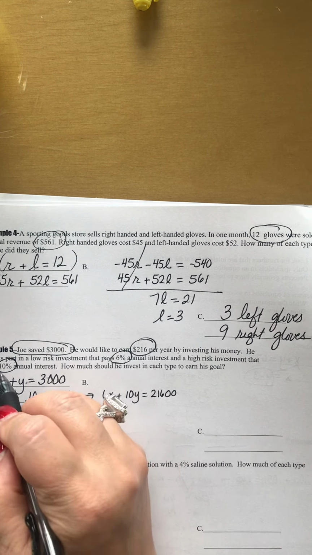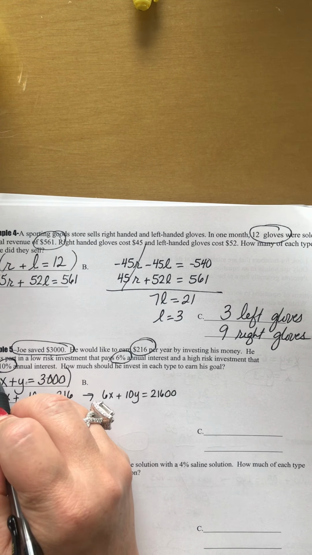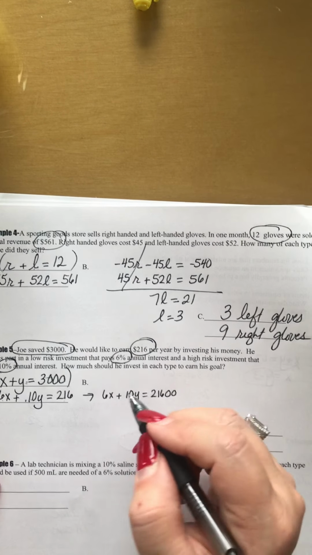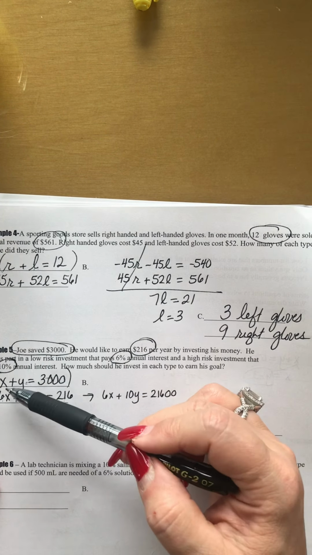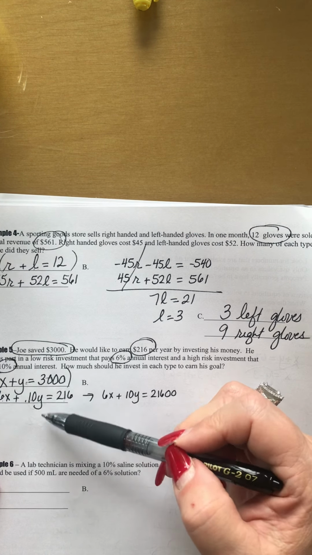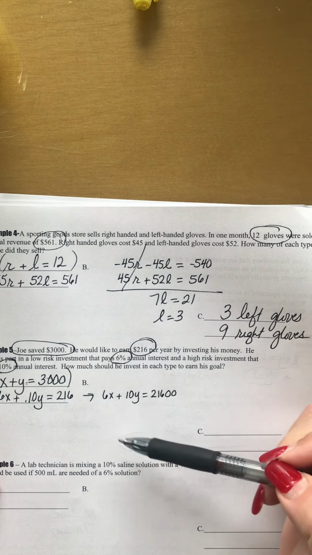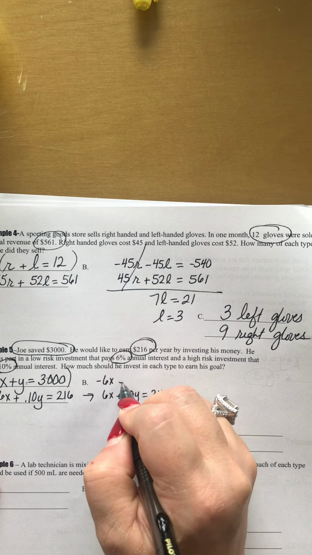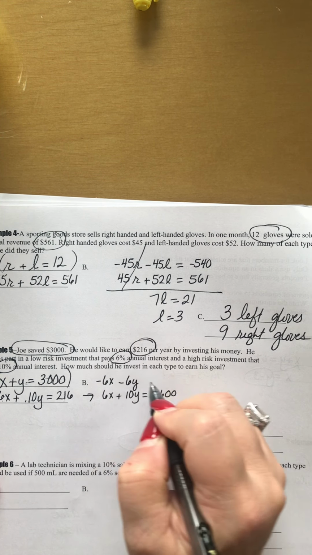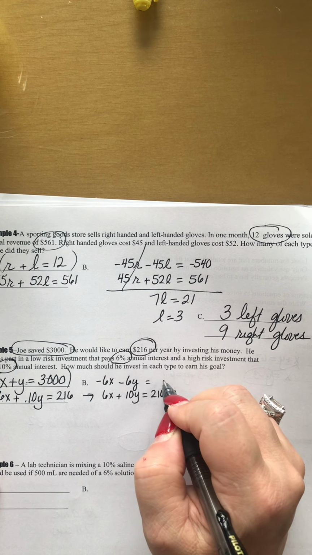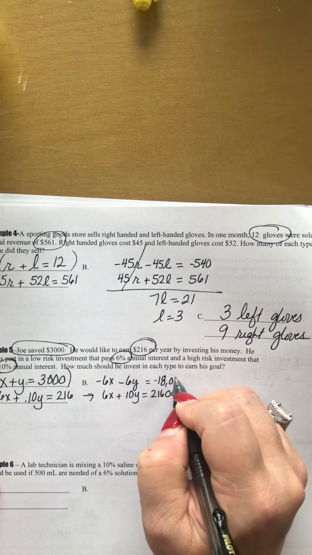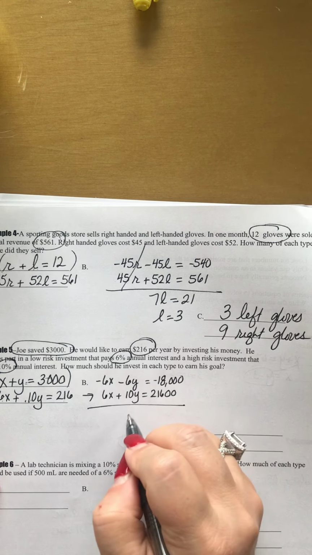So now I want to multiply this top equation by, let's say, -6. I could have done -10, but I'm just going to do -6. Now, why would I choose the smaller number? Because then I won't have a negative variable. Always want to try to avoid that. So -6x minus 6y equals -18,000. And when you add, you get 4.